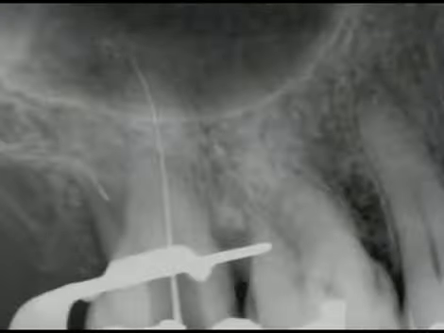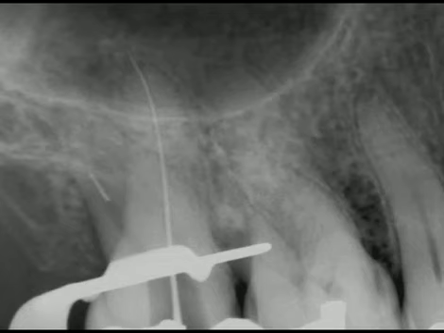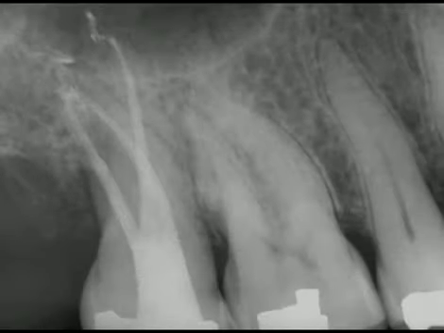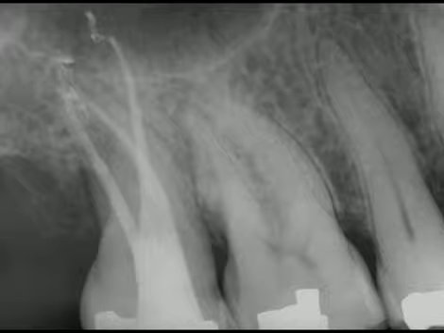Here is a working film of a maxillary right second molar. Notice a broken instrument in the DB root and an instrument that has negotiated the palatal canal. Notice in this working film I'm showing a more traditional method of bypassing the broken instrument with a small negotiating file. The postoperative film shows the retreatment efforts, and the broken instrument has been entombed during obturation.